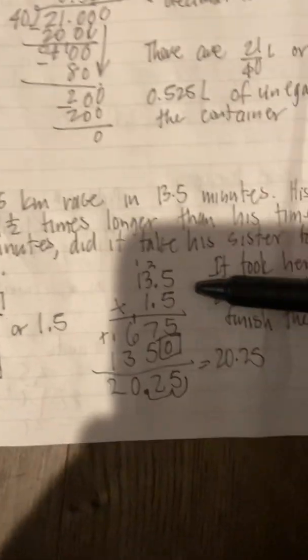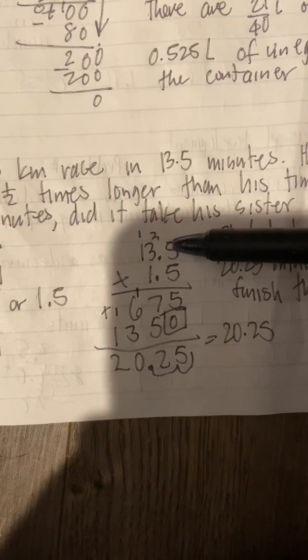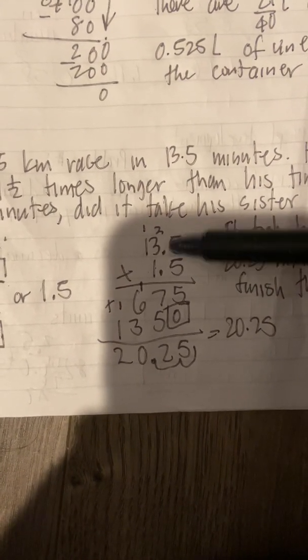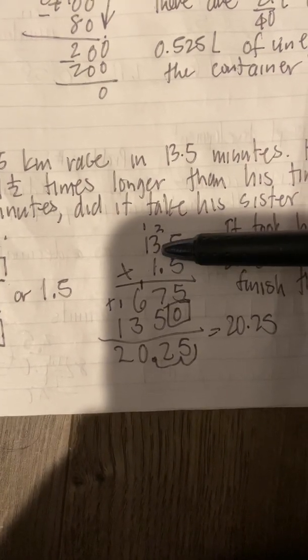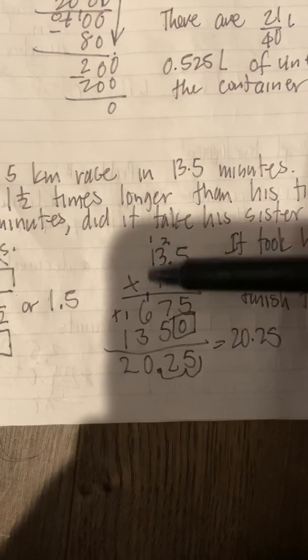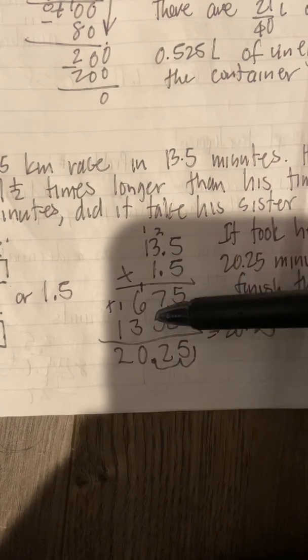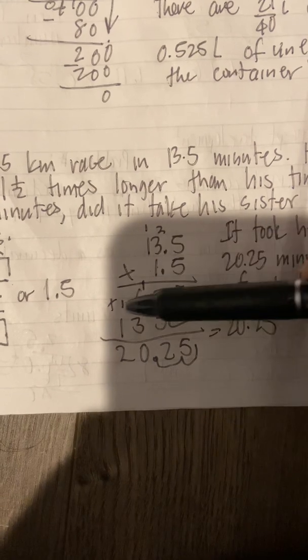And if you do that, multiply 13 and 5/10 times 1 and 5/10, and how many decimal places are we going to have to move our partial products at the end? 2 places. So 5 times 5 is 25, regroup a 2. 5 times 3 is 15, plus 2 is 17, regroup a 1. 5 times 1 is 5, plus 1 is 6. 1 placeholder. 5 times 1 is 5. 3 times 1 is 3. 1 times 1 is 1.